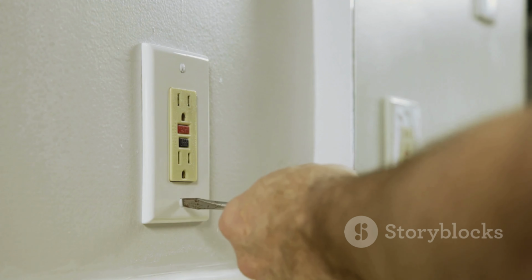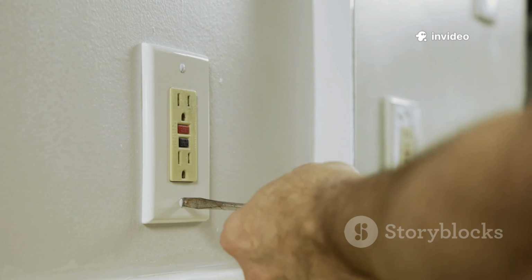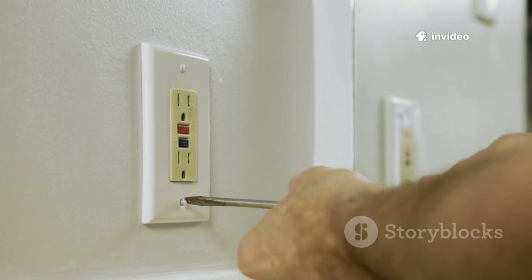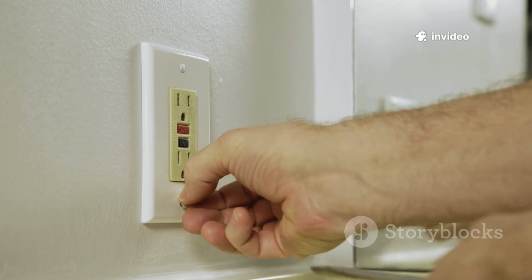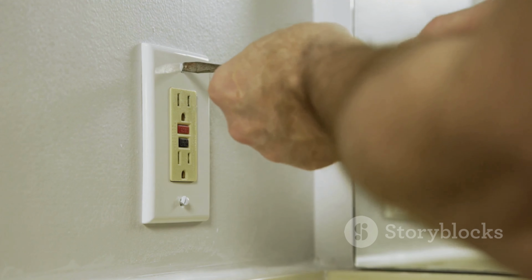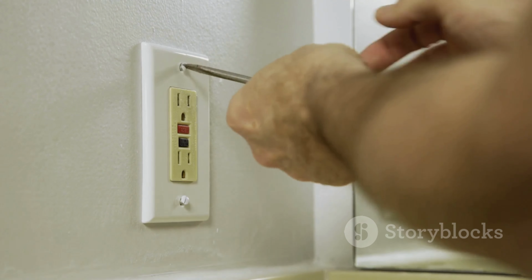This is precisely why all your electrical outlets at home are wired in parallel. It ensures that each appliance receives the full voltage it needs to operate correctly, and that one faulty appliance doesn't shut down the entire house.